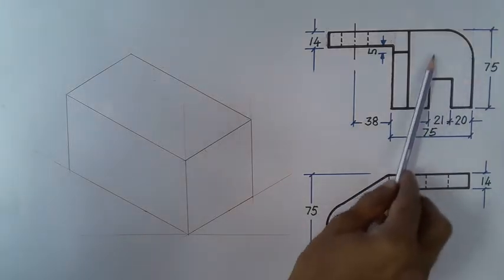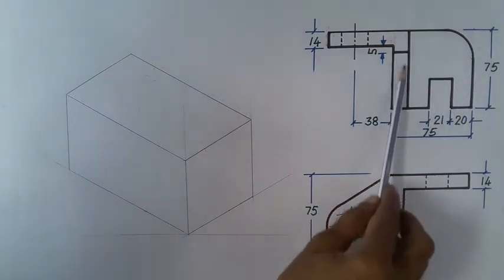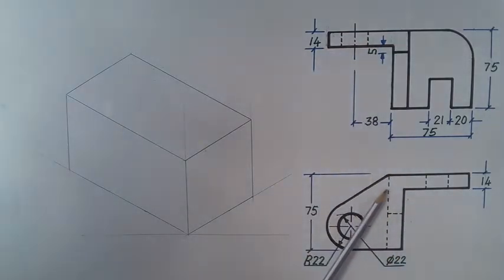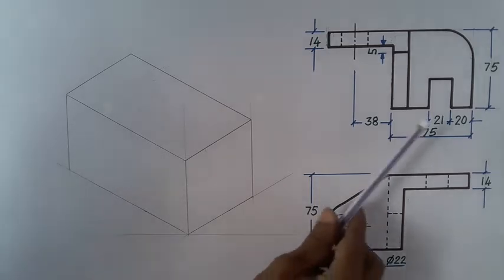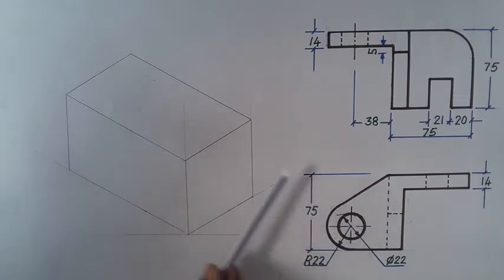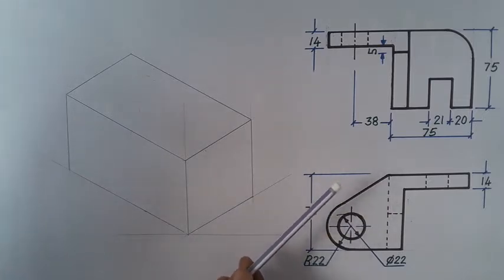This is part 1 and this is part 2, and this portion, or preferably you can look at the top view, this portion is part 3. So with this idea in our mind, let us try to solve each and every part separately, and finally we can assemble them all together and get the required isometric view.